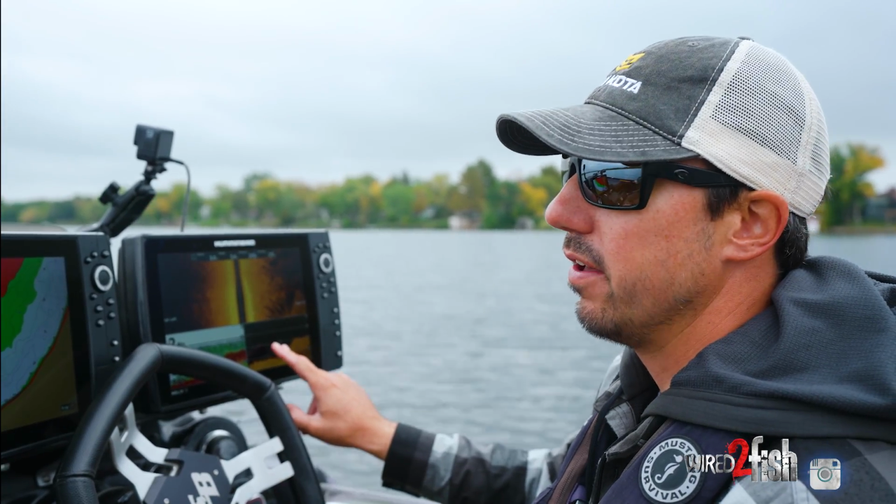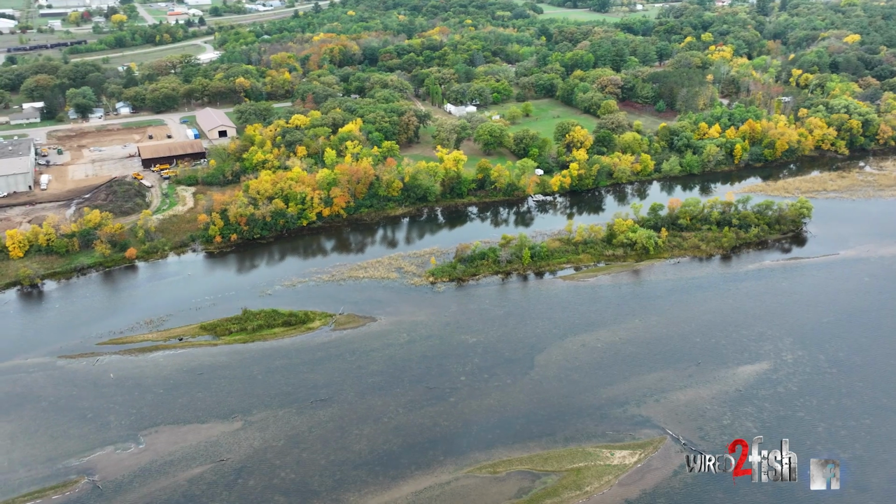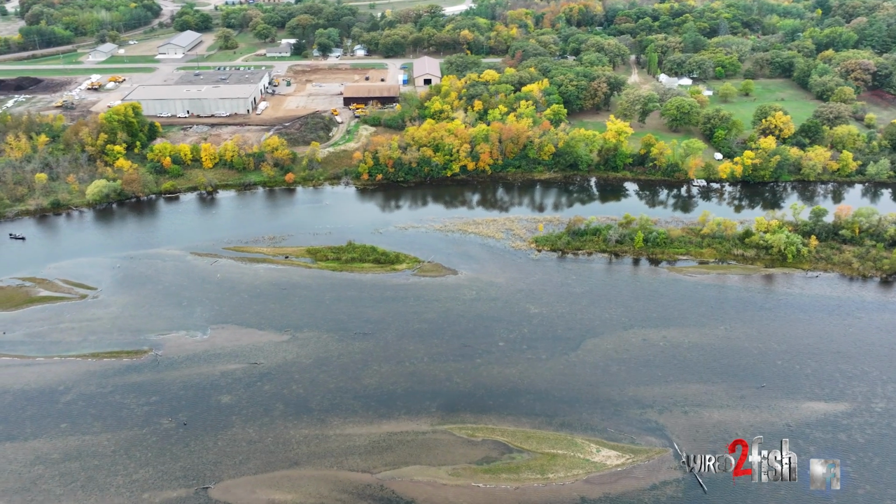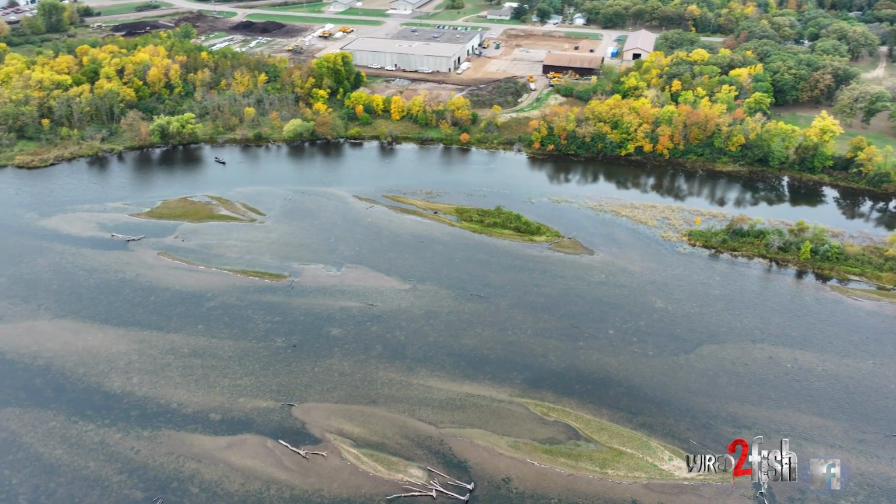You know, early fall, summertime. They're even on them pre-spawn in the spring. But a great way to find them really grouped up, a great time to find them grouped up is here in the early fall time of the year.